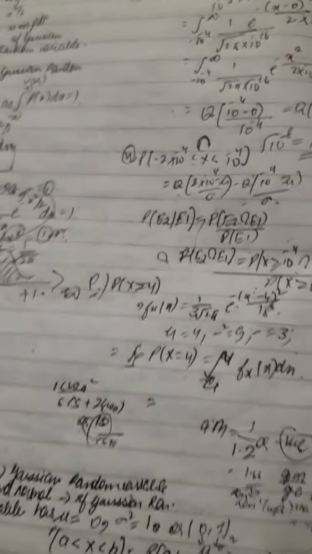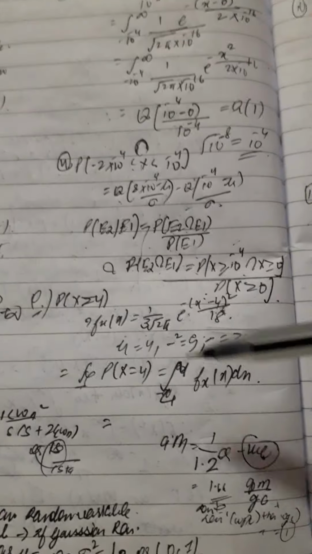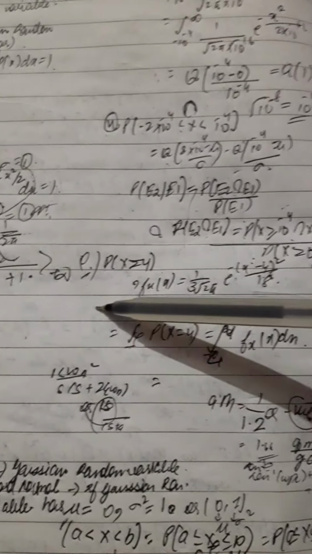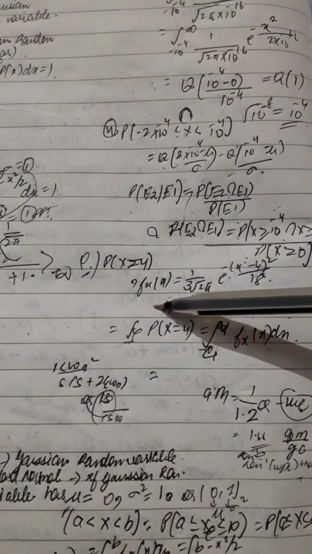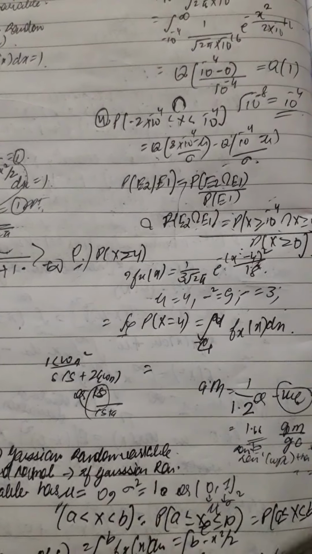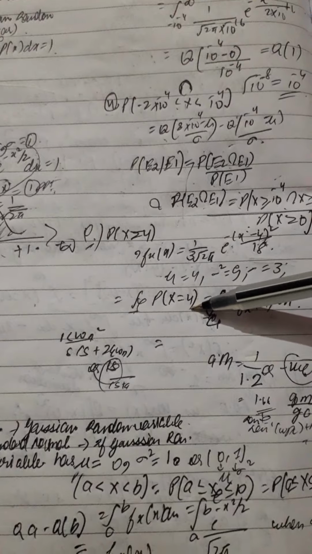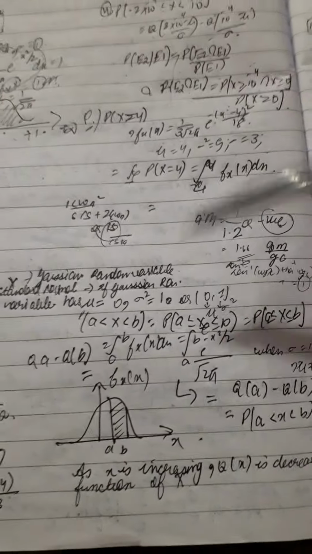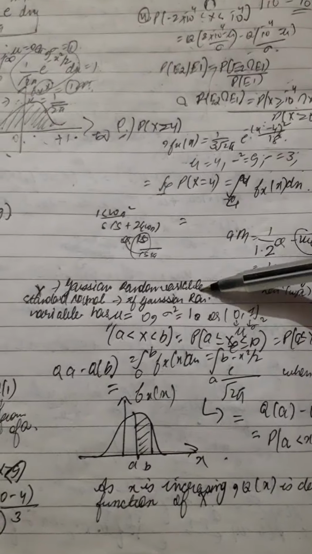Okay, in the later sections I will tell how this value will be repeated over here. So P of X greater than or equal to 4, the same process will repeat like this. Okay, the same thing is written over here.